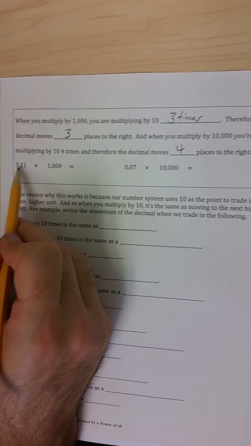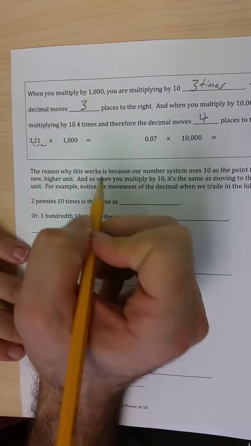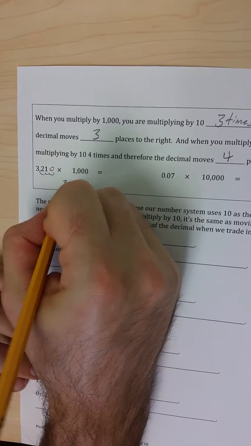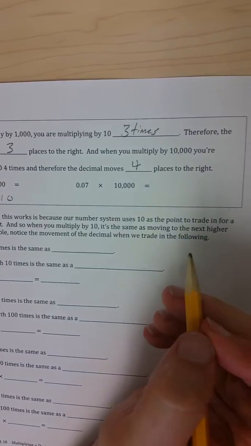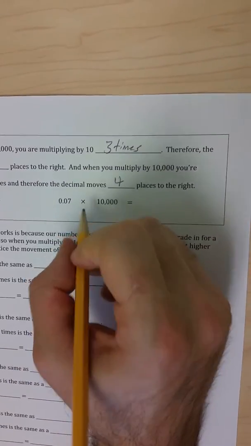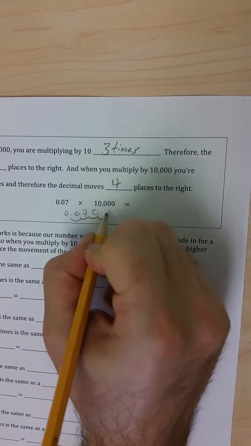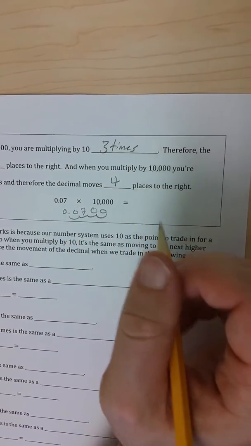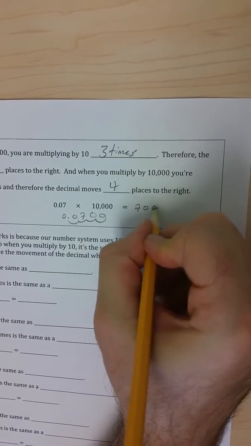So if you're multiplying 321 times 1,000, you can move the decimal 3 places, 1, 2, 3 to the right, and you end up, and this is a 0, right? So it's 3,210. If you multiply 10,000 times 7 cents, 0.07, you are going to move this decimal point how many places? 1, 2, 3, 4 places. And there's 2 zeros there. 4 places to the right means 10,000 times 0.07 is 700.